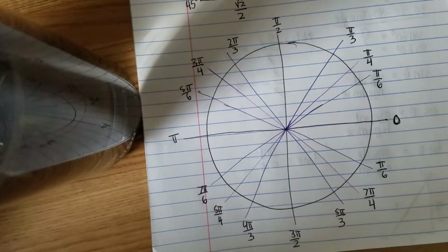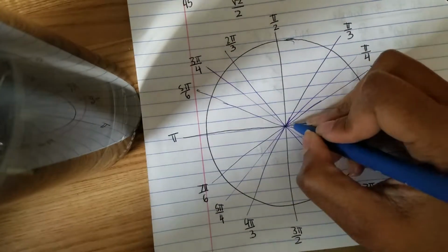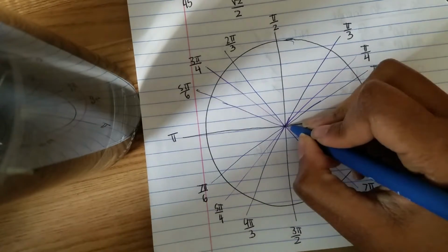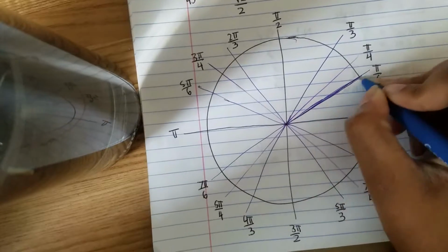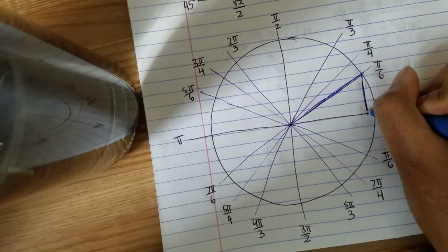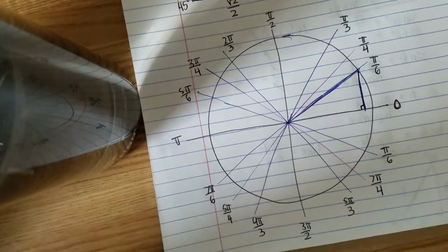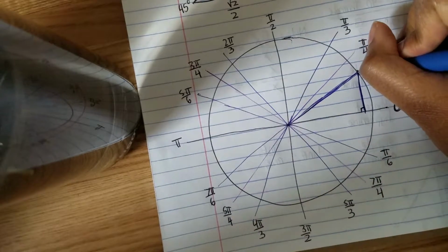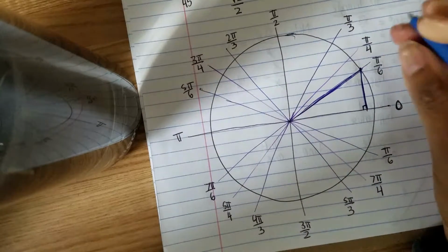So the coordinates of the unit circle are kind of tricky, so let's see. I'm going to draw the triangle for pi over 6. The hypotenuse of this triangle is equal to the radius of the circle, and the radius of the circle is 1.